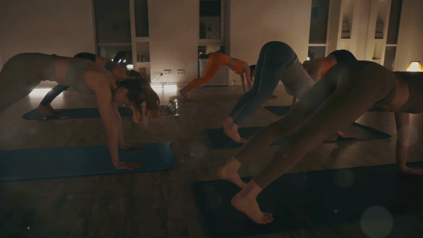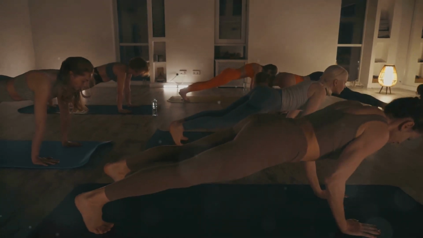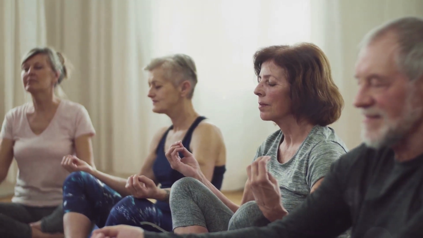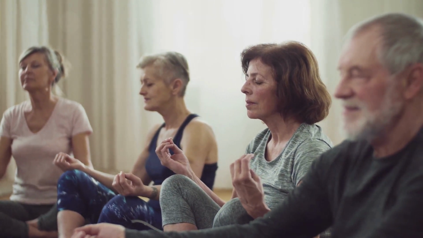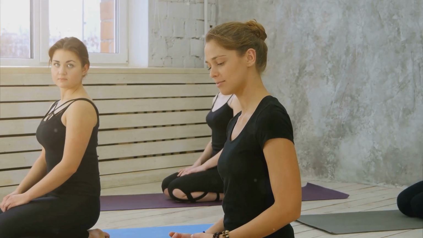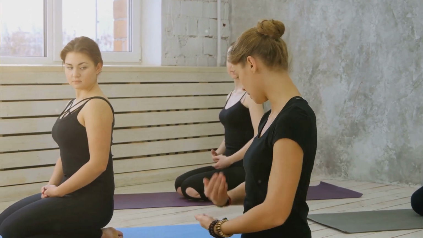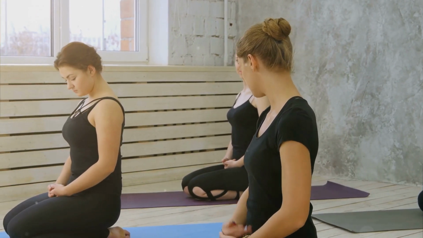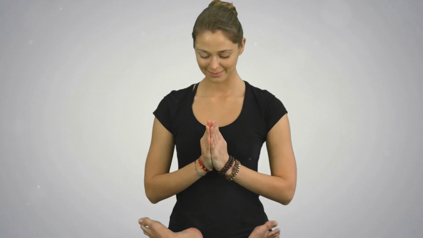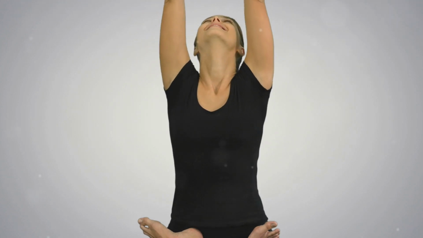MBSR combines mindfulness meditation with body awareness to help individuals manage stress, pain, and illness. The program typically lasts 8 weeks and includes guided meditation, gentle yoga, and group discussions. MBSR is widely used in healthcare settings and is supported by extensive research demonstrating its effectiveness in reducing stress, anxiety, and depression. The next theory we will review are the attitudes of mindfulness.